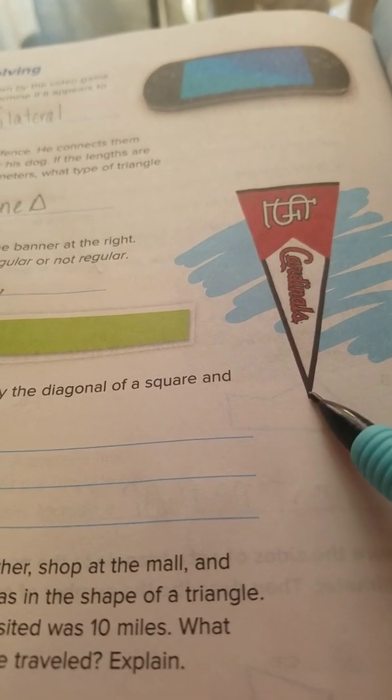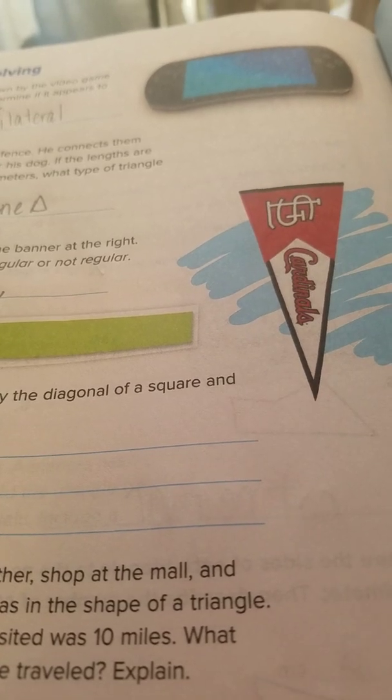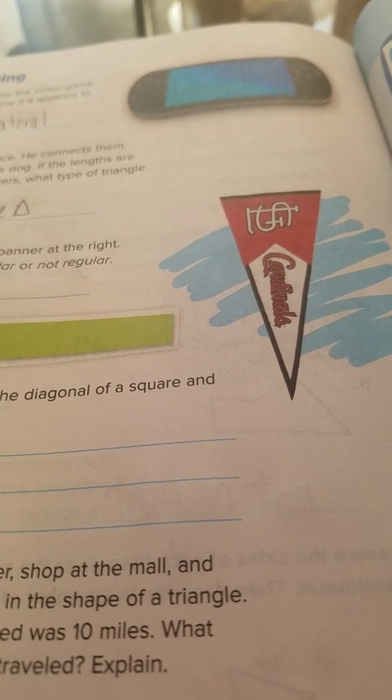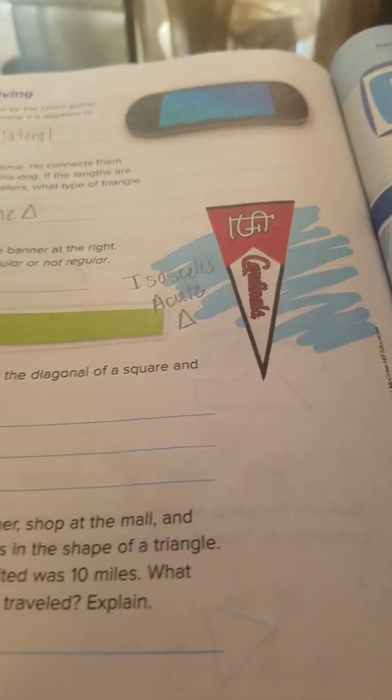All three corners or angles are acute angles, so it would be actually called an isosceles acute triangle. And it's not regular because all 3 of the sides would have had to be regular. Everybody good there?